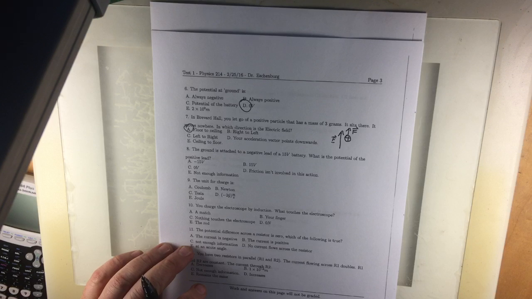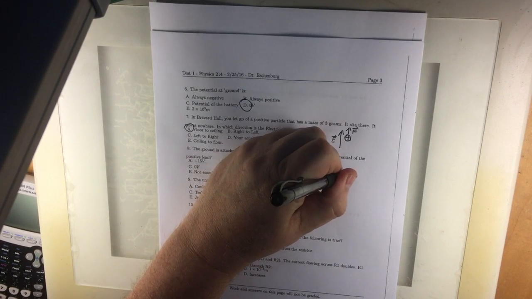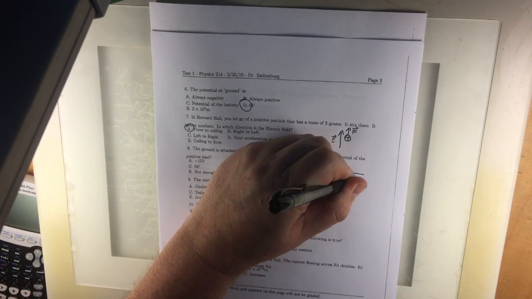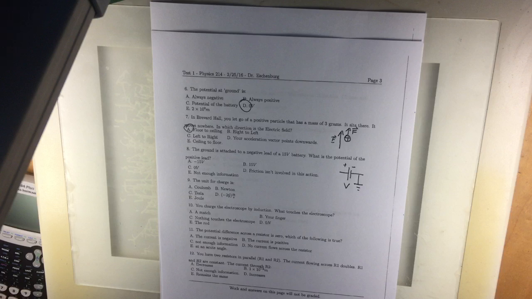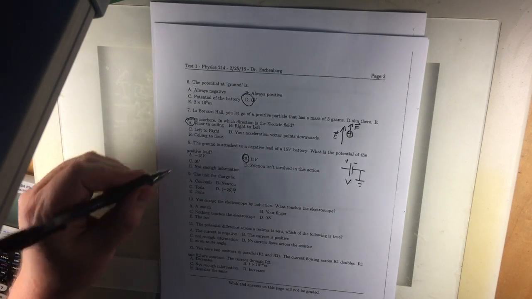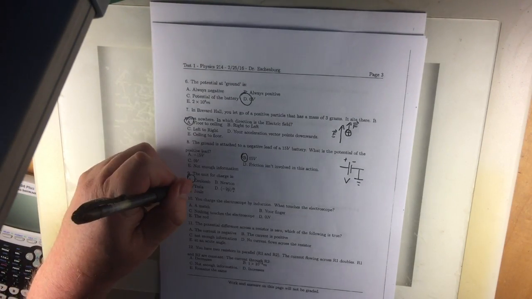The ground is attached to a negative lead of a 15-volt battery. So you've got battery, ground is attached to the negative lead. What is the potential of the positive lead? Positive 15 volts. Unit for charge is what? Coulomb. These two, this one we won't know yet. That one's dumb. What are the units of Newton? Or what's Newton units for? Force. What uses the units of joule? Energy.